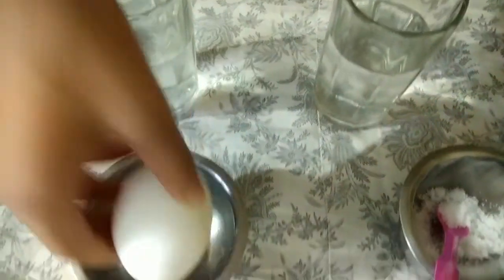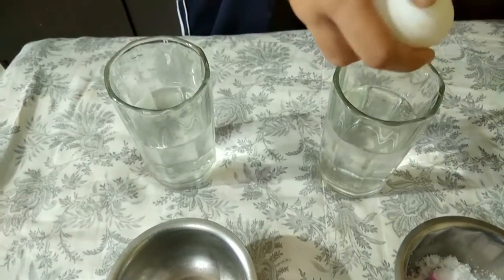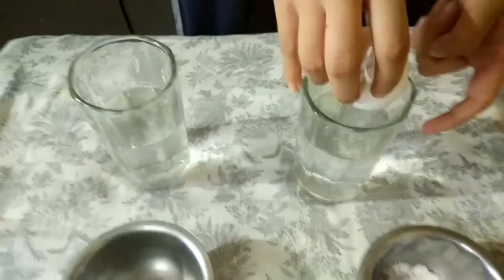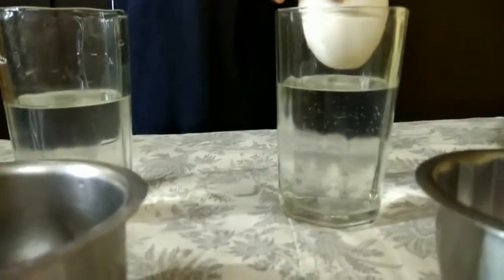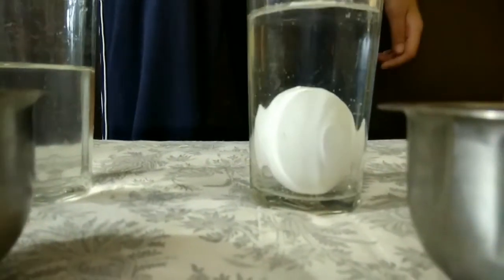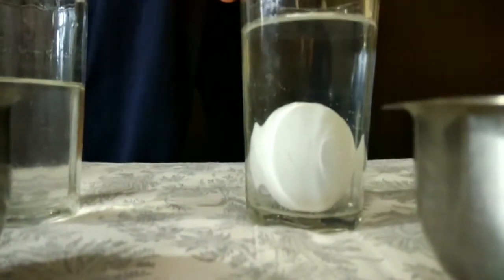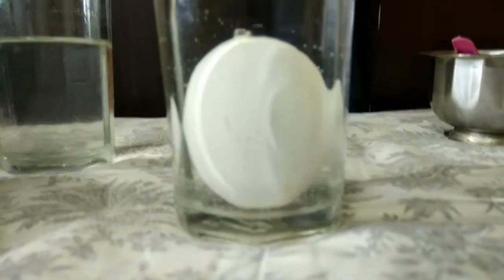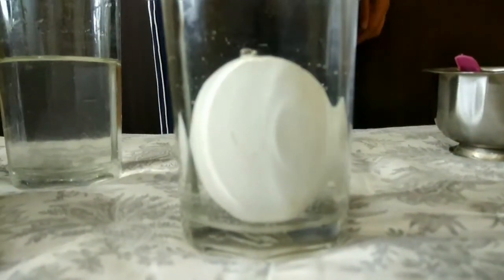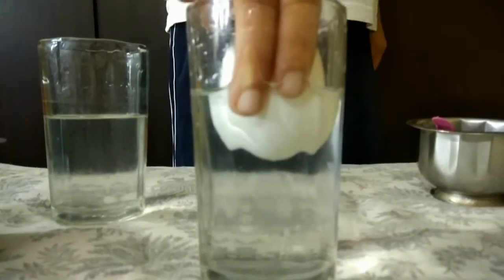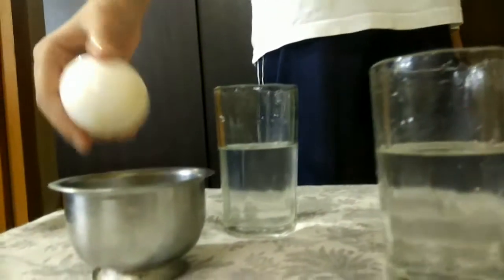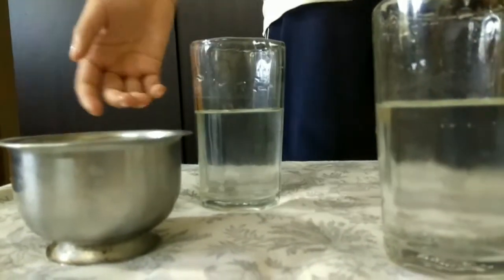First I'm going to take the egg, and all of us know when we leave this egg in this tumbler, it will sink. Let me do that. Did you see that? Now I'm going to take this egg out. Yeah, I took it. Let me place this egg in this bowl for a while.